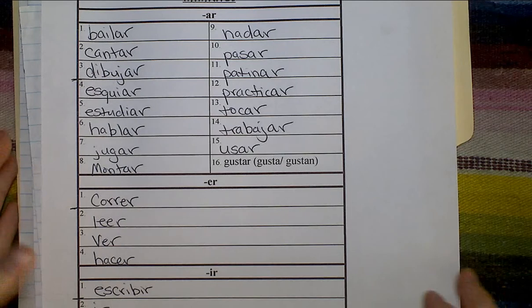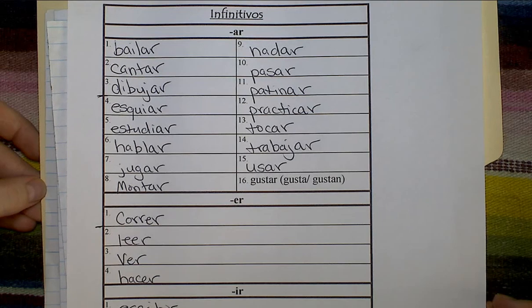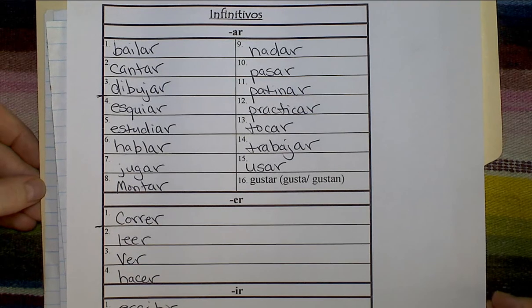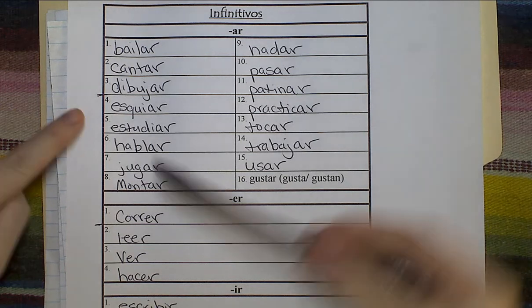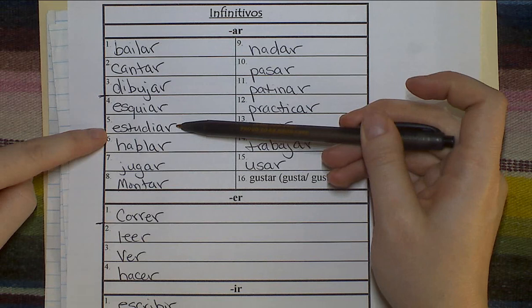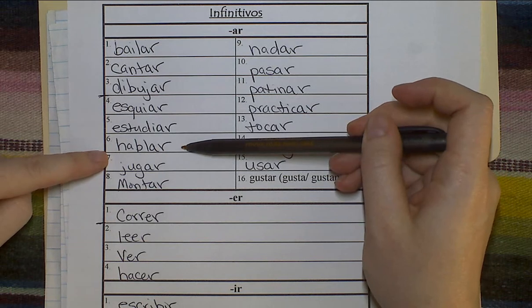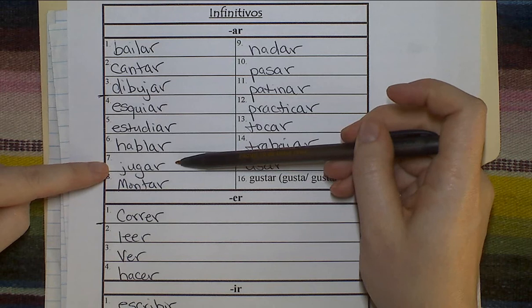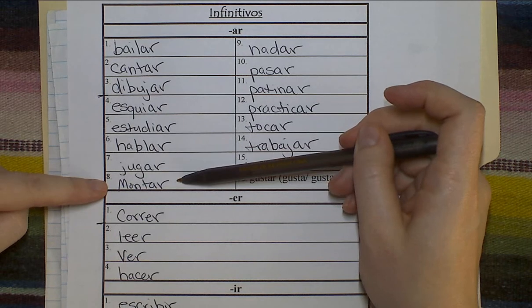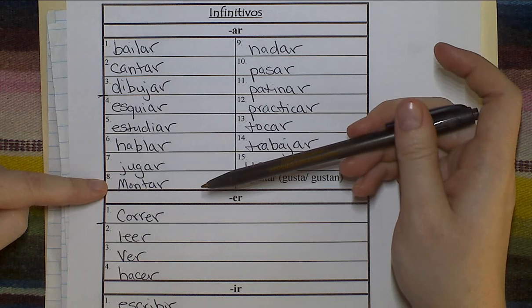Okay, so you should have finished separating all of the infinitives into where they belong. We stopped up here with dibujar. You should have also found esquiar, to ski, estudiar, to study, hablar, to talk or to speak, jugar, to play sports or video games, montar, to ride, and I know we have 2 of those on your list, but we're not going to put that on there twice.